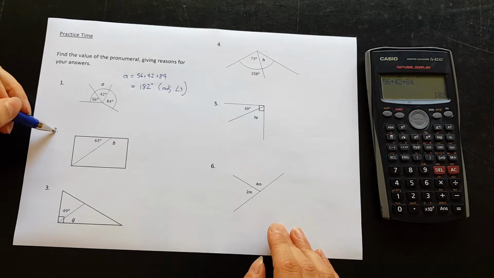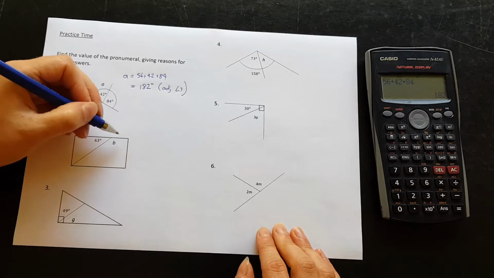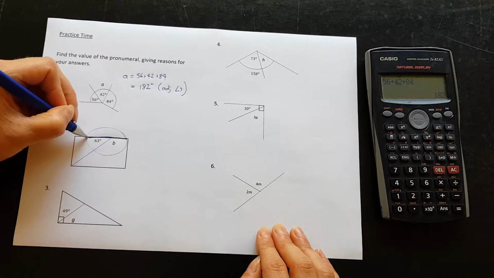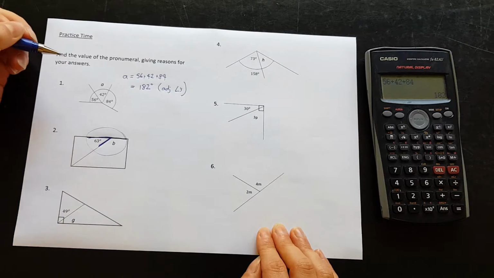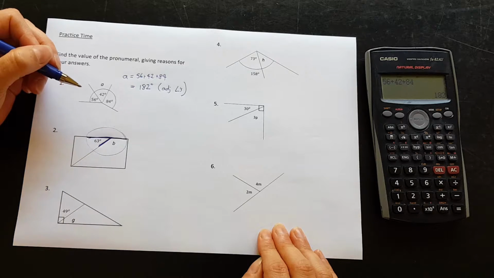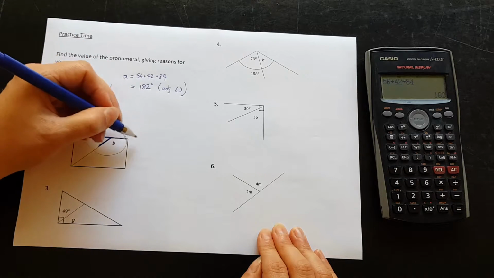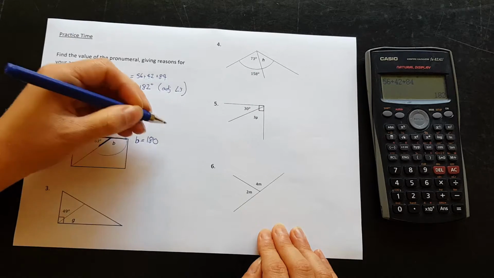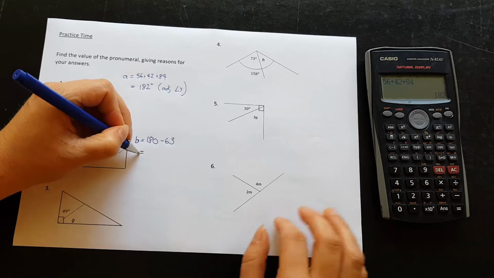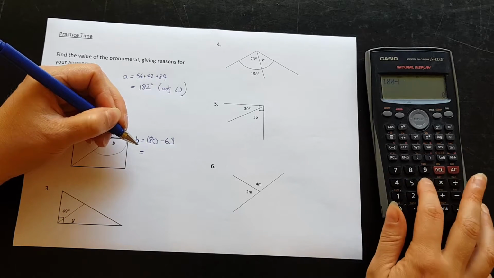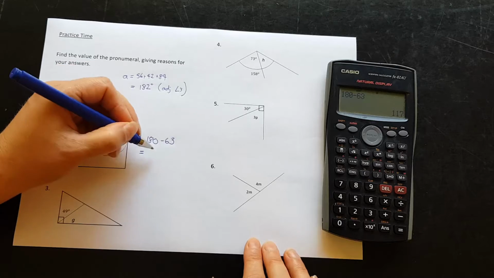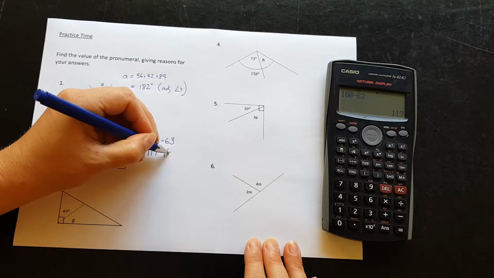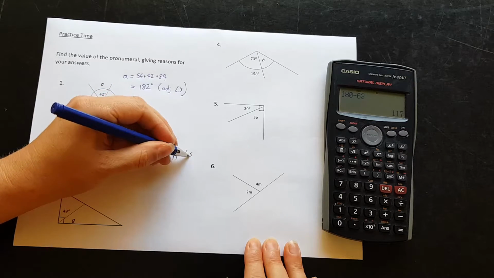Okay, question 2. I've tried to make it look tricky by putting it in a rectangle, but really all I have to worry about is here. I have a straight line and I've broken it into 2 angles. So a straight line is 180 degrees. To find B, all I have to do is start with 180 degrees, subtract off the 63, and I've got it. So 180 minus 63 is 117 degrees. We used the straight line, so we call that supplementary angles.